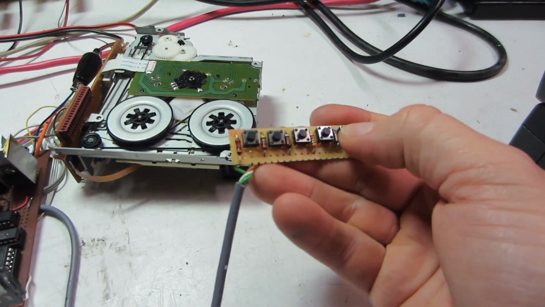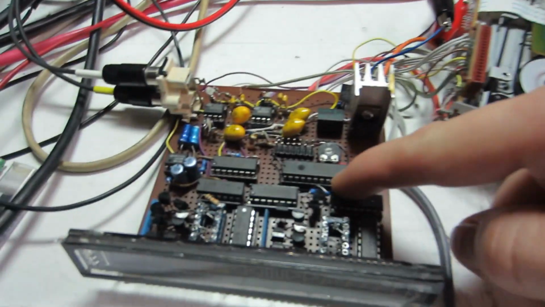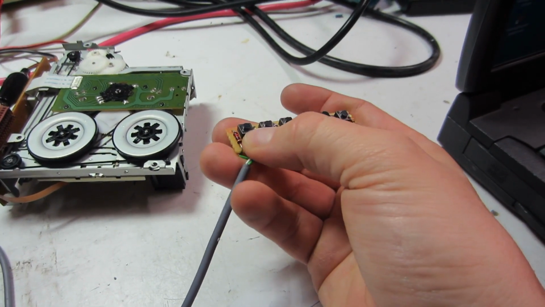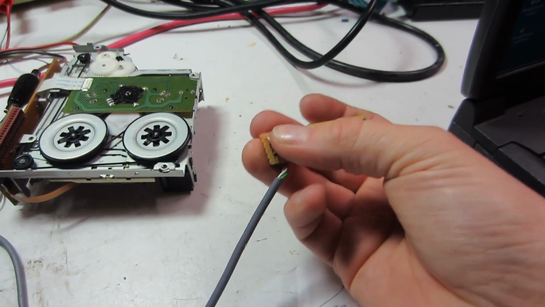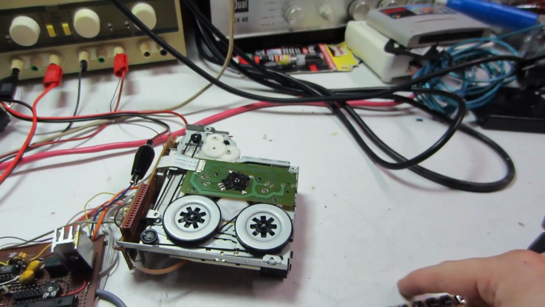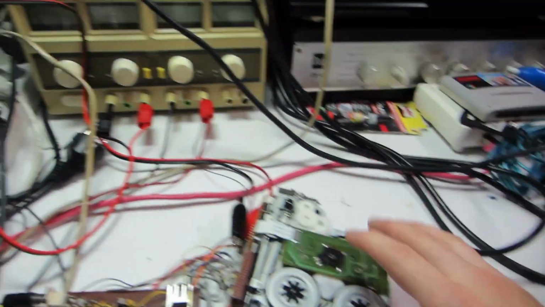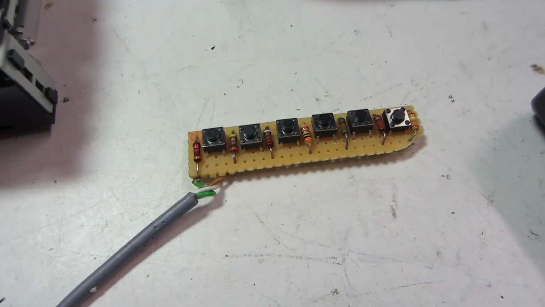I mean, sure, it saves on traces, it saves on pins, but after a couple of years, these buttons don't make a perfect short circuit anymore if you press them, and then they drift upwards, and then the microcontroller is not gonna read the right values anymore, and it'll just read wrong.